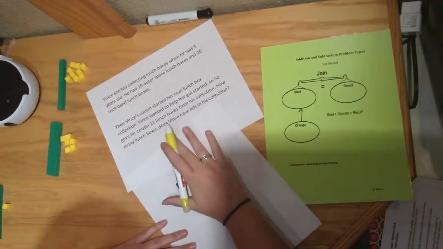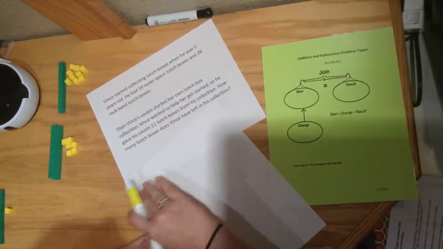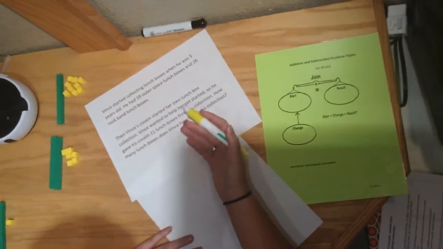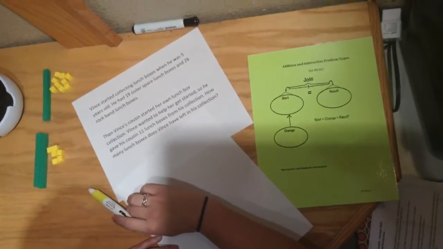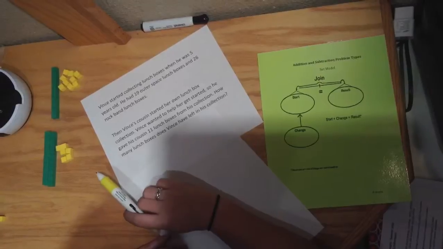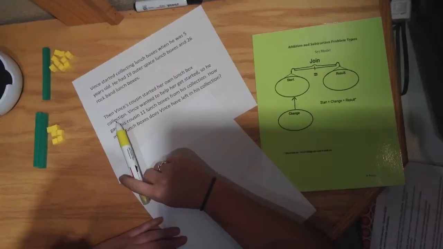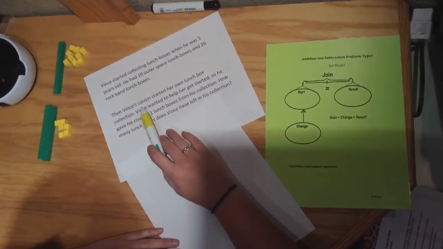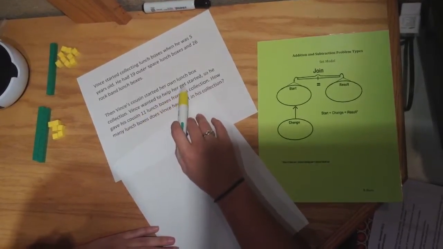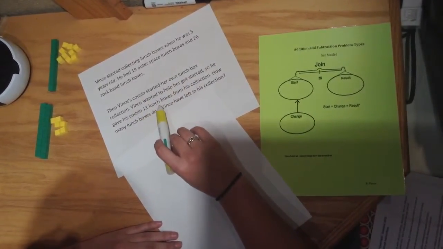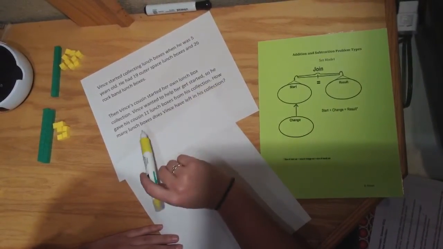So today we're going to be solving a multi-step word problem using a set model. First we're going to read through our sentence and see what we need to do. It says, Vince started collecting lunch boxes when he was 5 years old. He had 19 outer space lunch boxes and 26 rock band lunch boxes. Then Vincent's cousin started her own lunchbox collection. Vince wanted to help her get started, so he gave his cousin 11 lunch boxes from his collection. How many boxes did Vince have left in his collection?